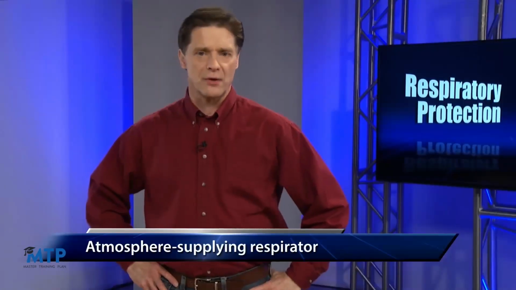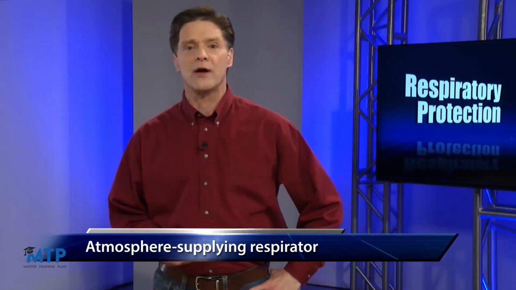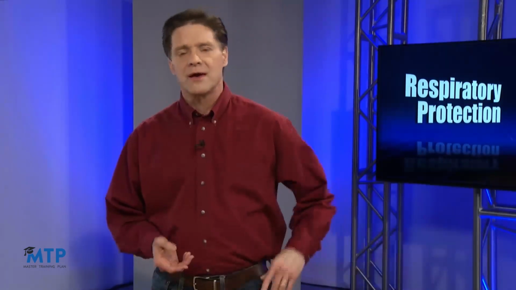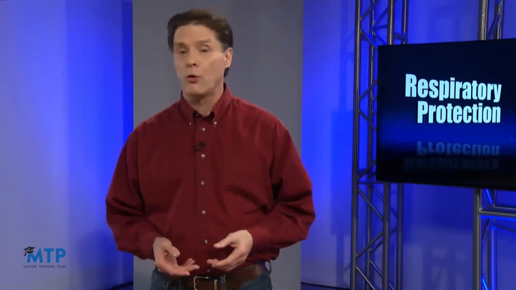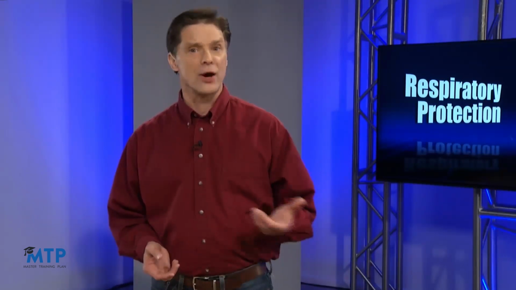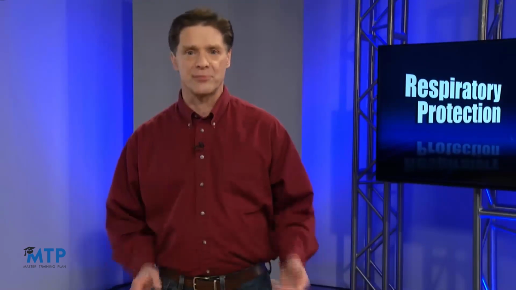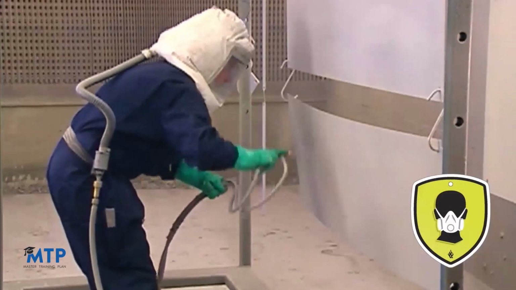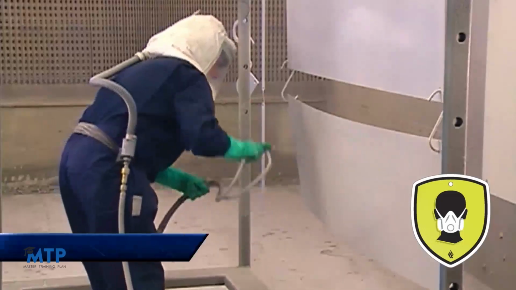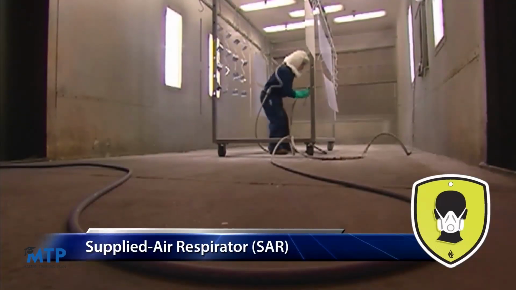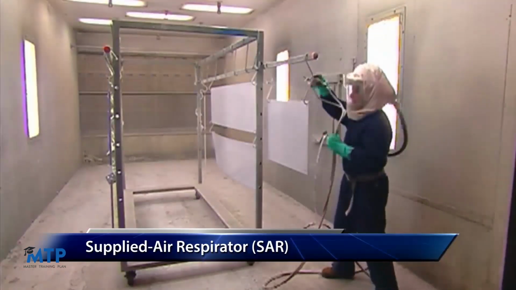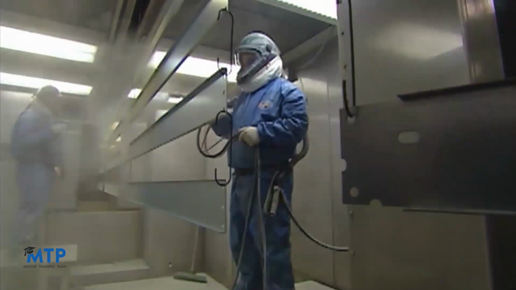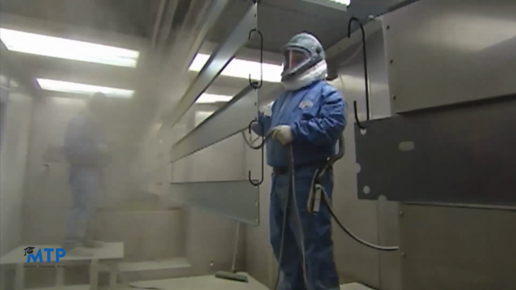An atmosphere supplying respirator provides clean, breathable air from an uncontaminated source. This type of respirator would be used when the nature of the airborne hazard isn't known, or when the oxygen level falls below 19.5%, or when an air purifying respirator doesn't provide enough protection. There are 2 types of atmosphere supplying respirators. A supplied air respirator supplies clean air from a line attached to an air compressor. The air line restricts the wearer's movement. However, the respirator can be worn for an unlimited amount of time.